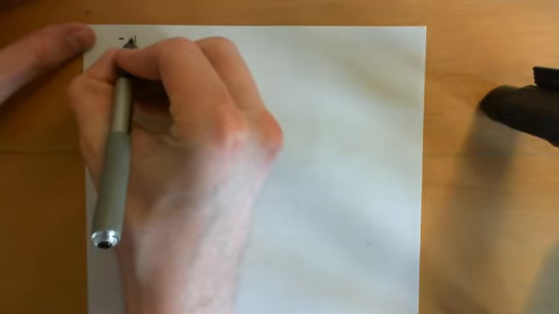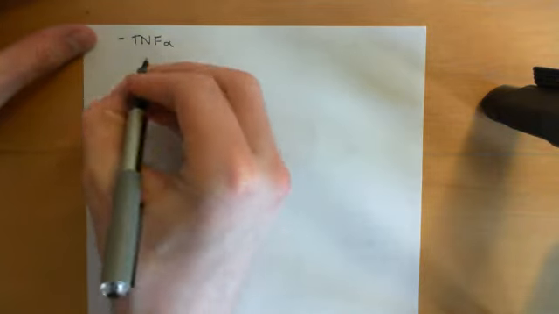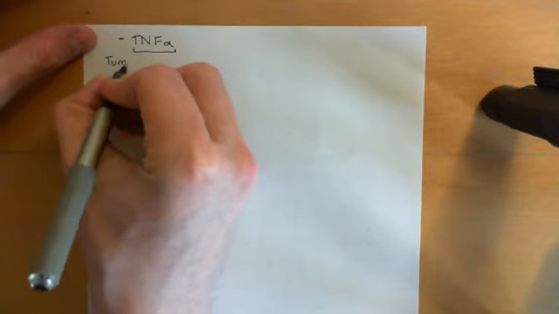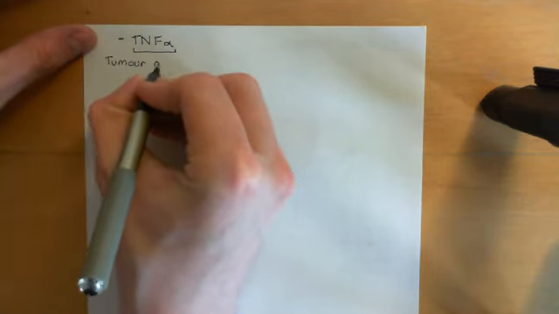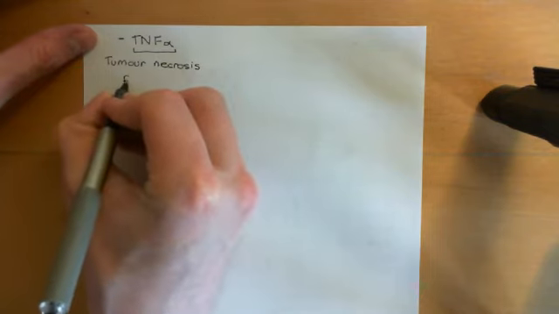So number one, a very, very important one: tumor necrosis factor alpha, TNF alpha. I'll write down their names for the ones where it's not obvious. So TNF alpha stands for tumor necrosis factor alpha.